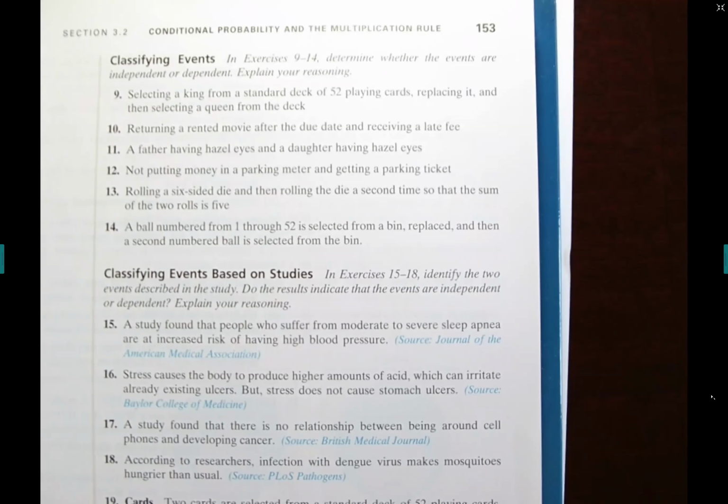13. Rolling a 6-sided die and then rolling the die a second time so that the sum will be 5 on the two dice. Dependent, because if you get 6 on the first roll, you will never get 5, guys. So it all depends on what you're going to get on the first roll. If you get 1 on the first roll, you need 4 on the second one. If you get 2 on the first roll, you need 3 on the second one. So they depend on each other.